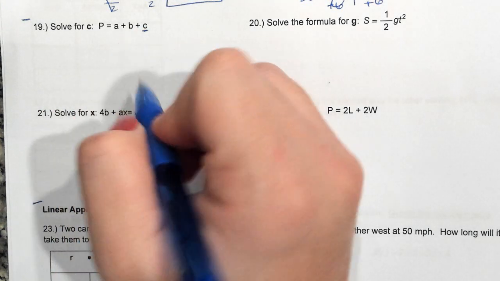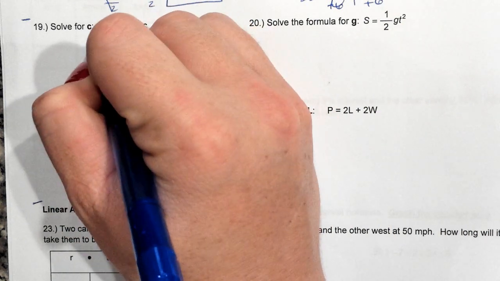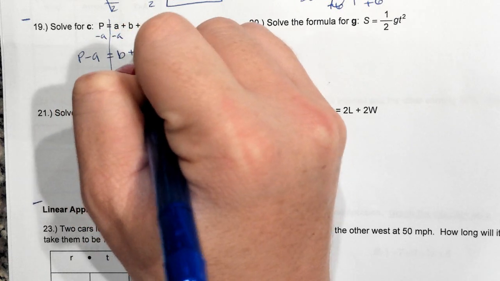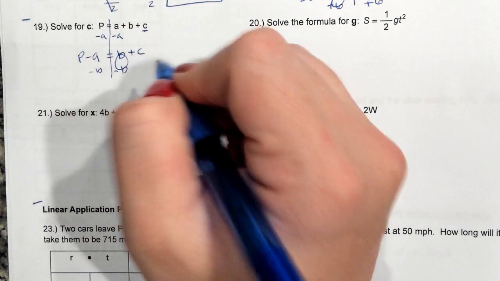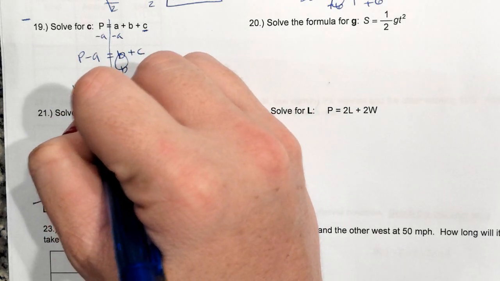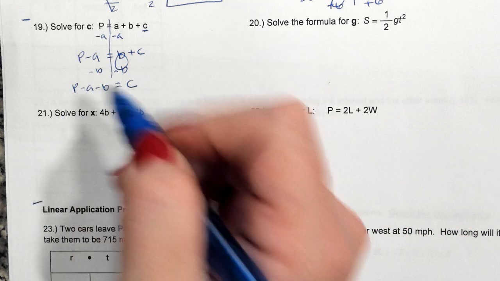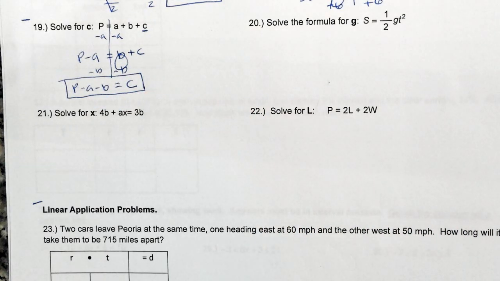Now, how do I get rid of addition? I subtract. So I know I have to move the A, so minus A, and I get P minus A equals B plus C. And now how would I get rid of the B? Minus B, and I get P minus A minus B equals C. Now, that can't be simplified. P, A, B are not like terms. So there is my answer.